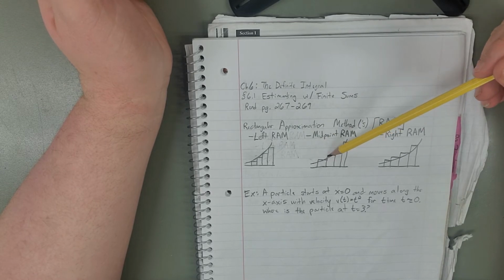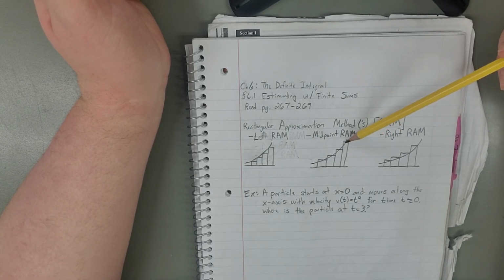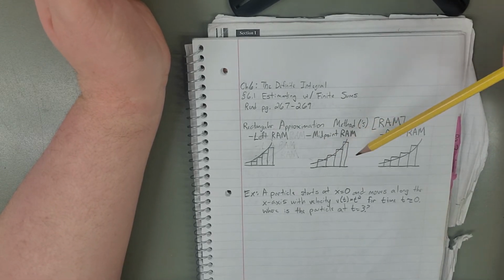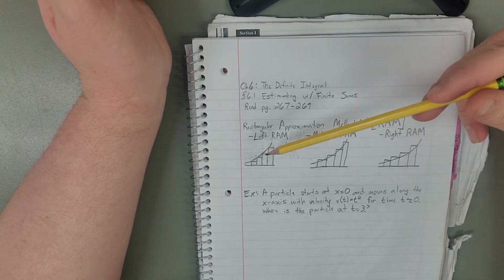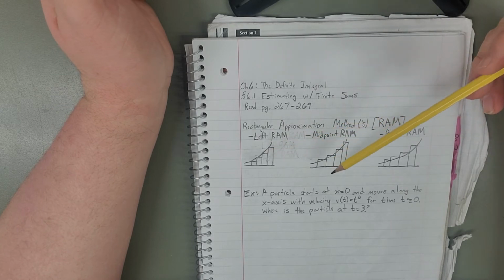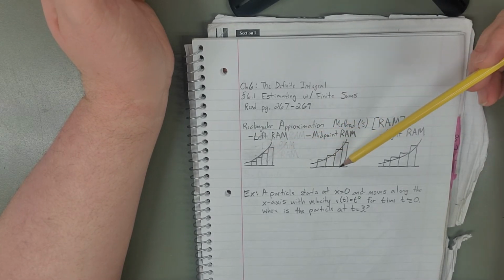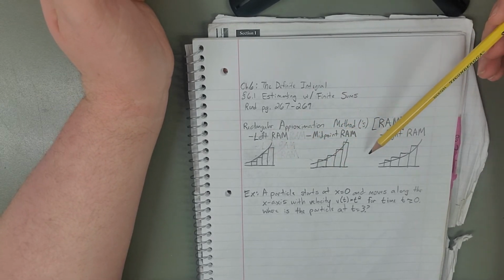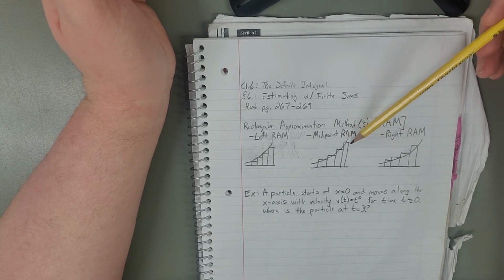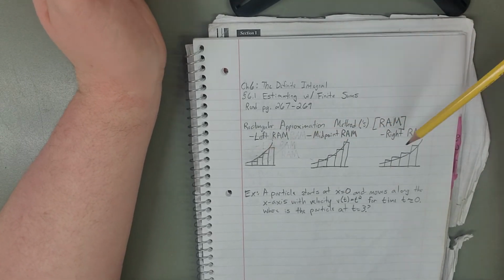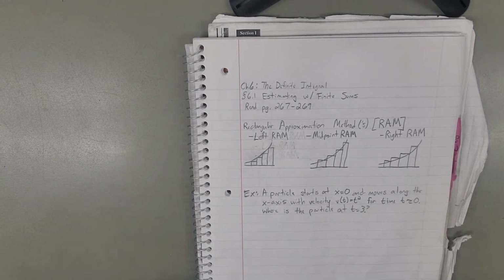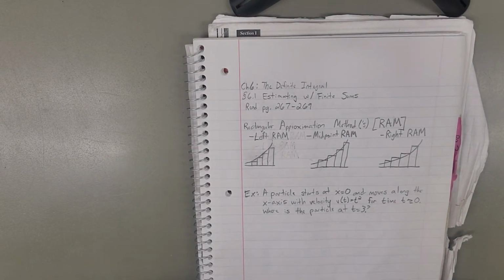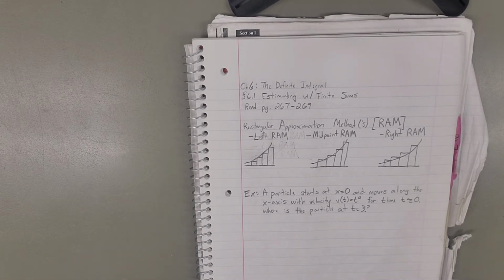I could use the midpoints so that it goes through the midpoint of those intervals, or I could use the right points. Right's going to be a little bit too much, left's a little bit too under. With midpoint, you get a little bit of over, a little bit of under, and hopefully they cancel each other out. So this might be the better estimate right here. But you can compare these and get an idea for what the area under that curve would look like or be close to.